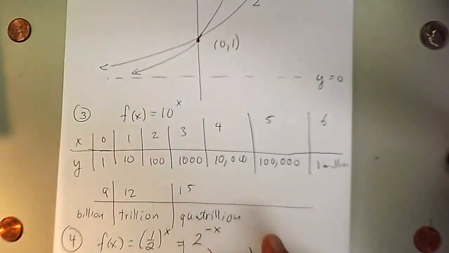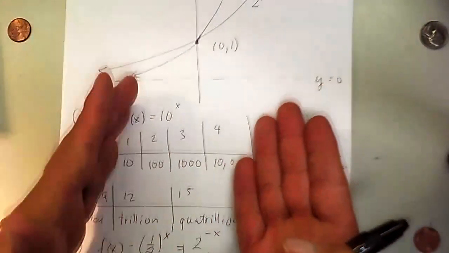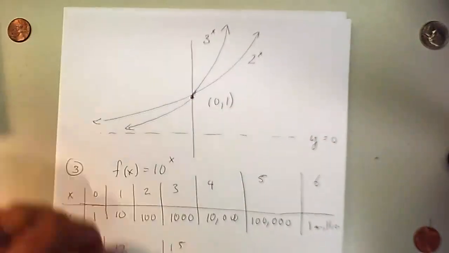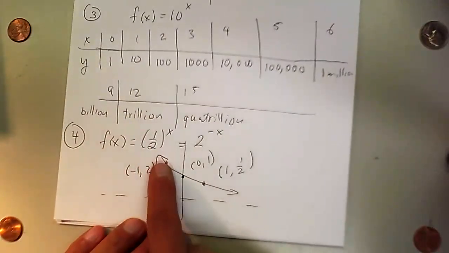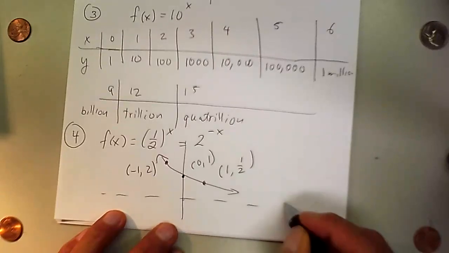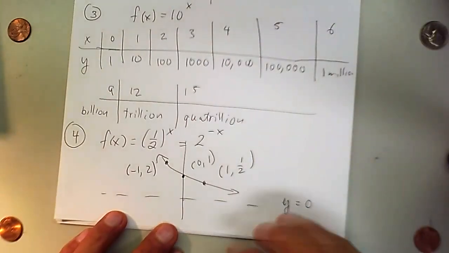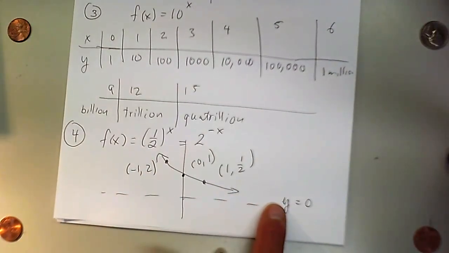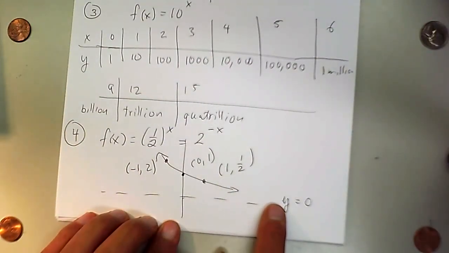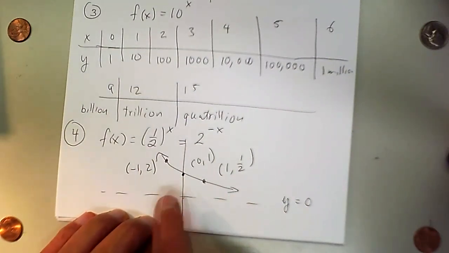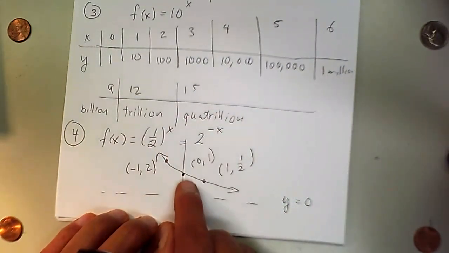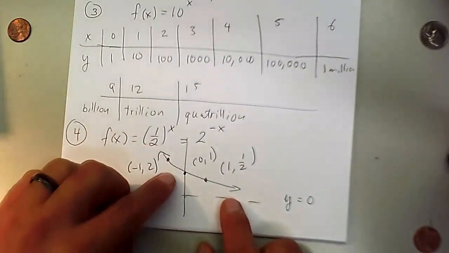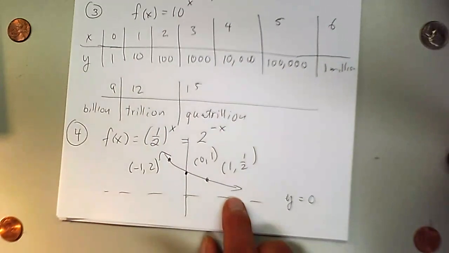So 2 to the x and 1/2 to the x are very much the same, except that, again, one is a reflection of the other. So we have the same asymptote. y equals 0 is the horizontal asymptote. The graph keeps going closer and closer to y equals 0 without ever touching it. In this case, we still go through (0, 1) as in all the previous examples. And if you go from right to left, the graph increases very, very rapidly.